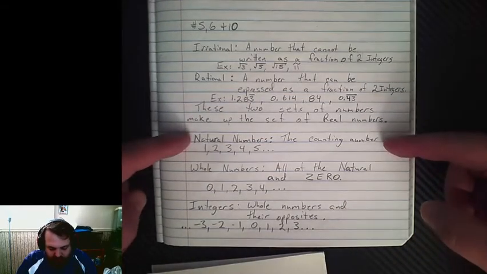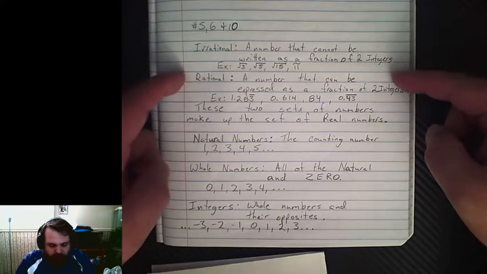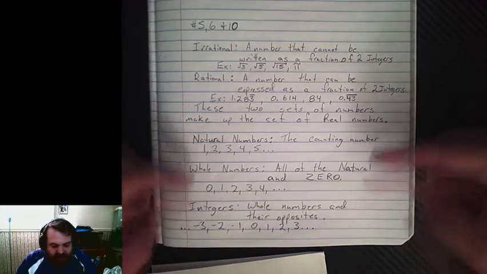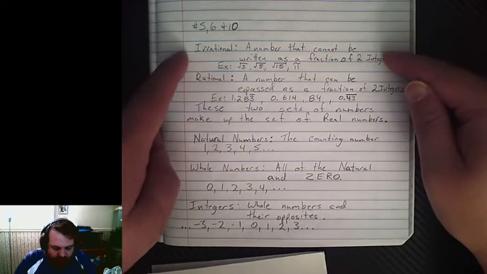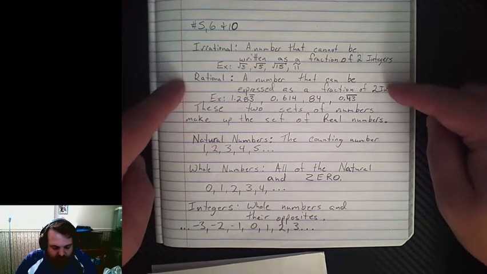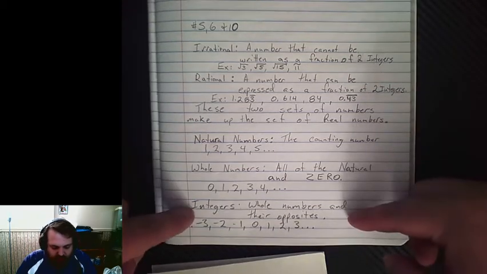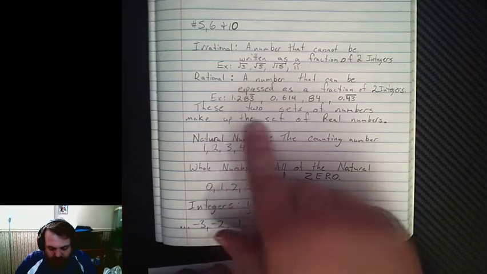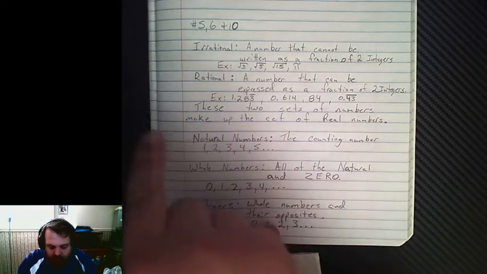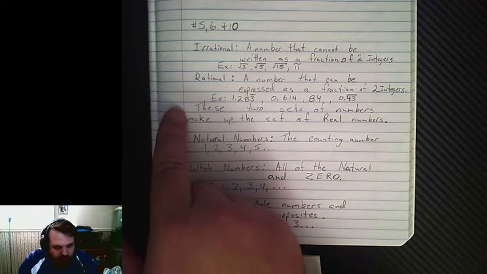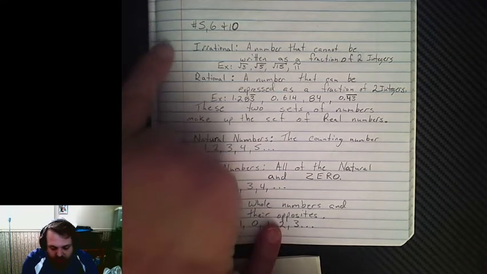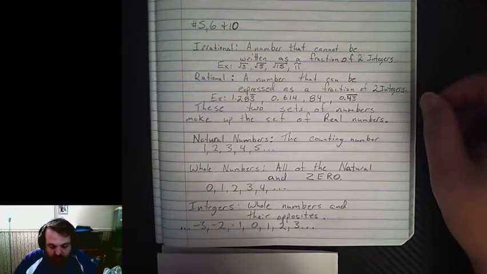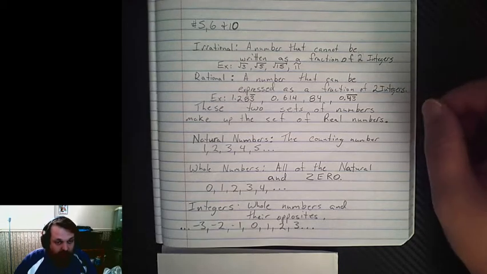Because if it falls in natural, then it's going to fall in rational. But if it falls in natural or whole or integer, it will not fall in irrational. So if we can say it doesn't fall in any of these, then we know that it's irrational. And just that last, I'm going to repeat that real numbers are either irrational or rational. Yes, we'll cover imaginary later, but that's an entirely different subject.